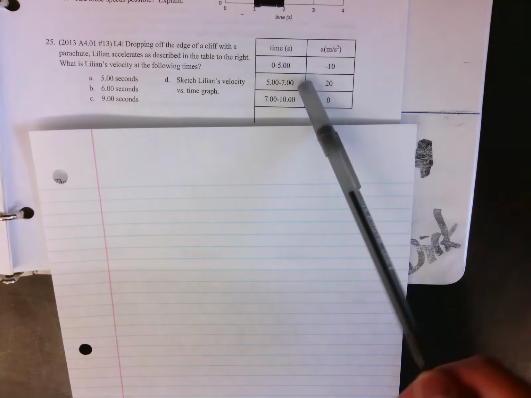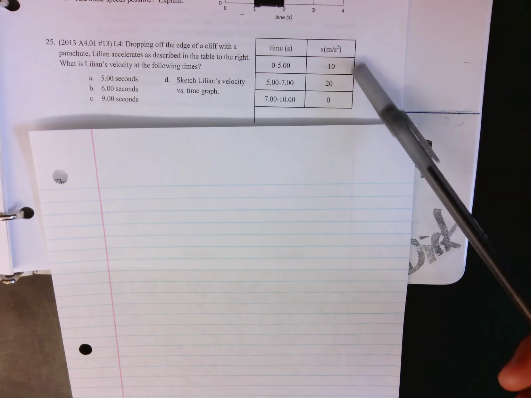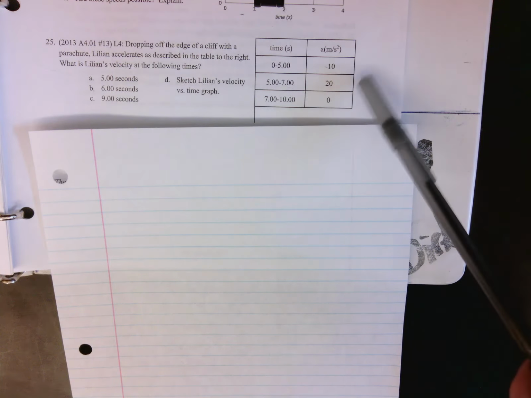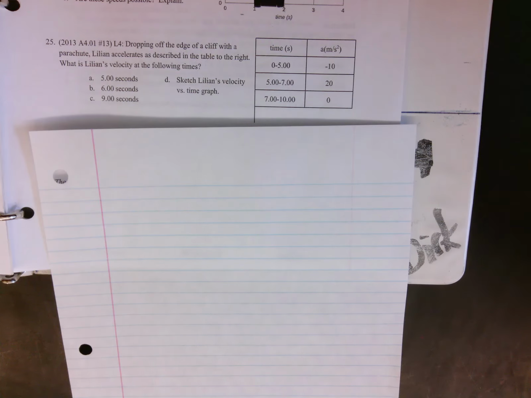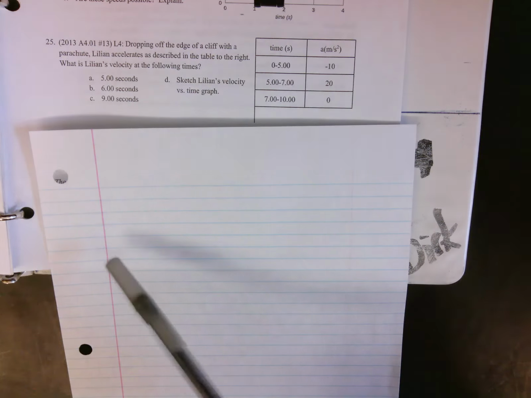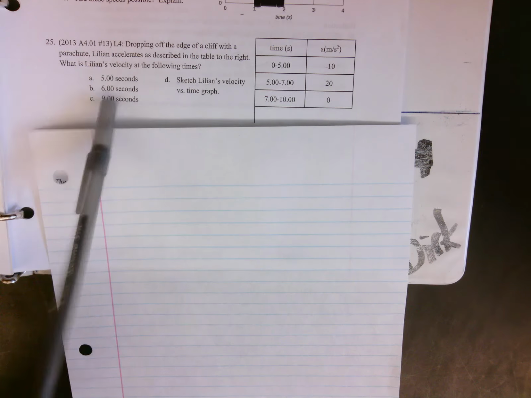From 0 to 5 seconds, she has an acceleration of negative 10 meters per second squared. From 5 to 7, she has an acceleration of 20. And from 7 to 10 seconds, she has an acceleration of 0. And so that's the given part. And for you, what are you trying to find? You're trying to find the person's velocity at 5 seconds, 6 seconds, and 9 seconds.